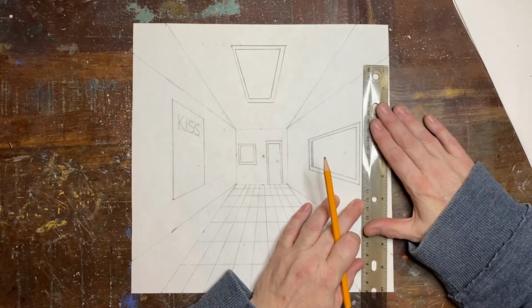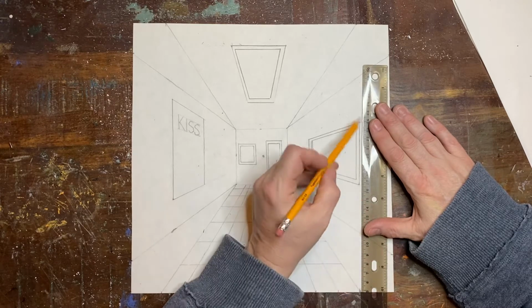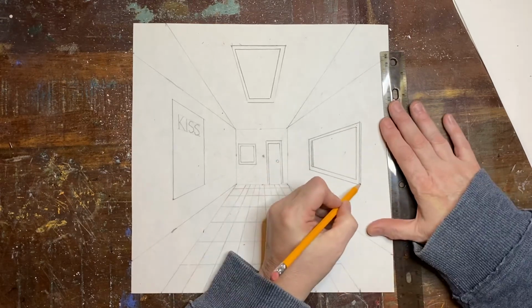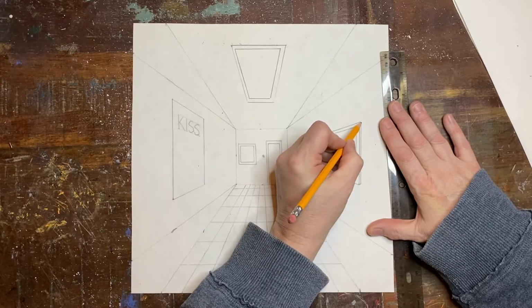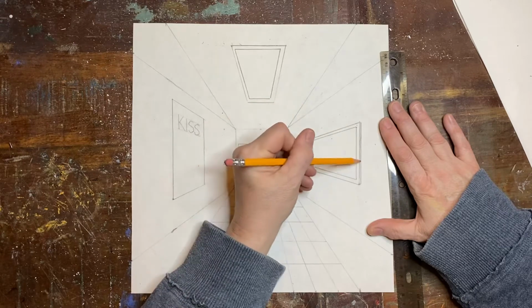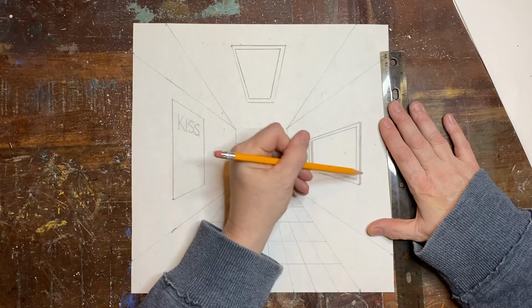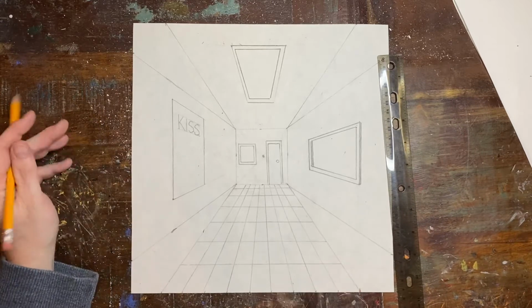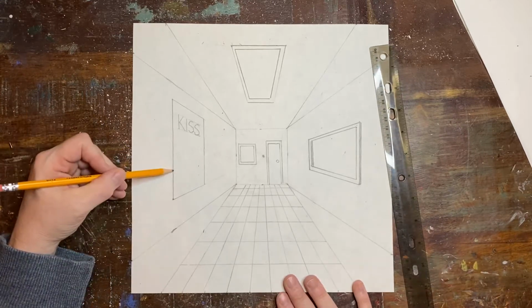I can also make another line on the outside edge here, and that will show you that the window is something that sticks out from the wall, and isn't just a flat thing like a poster.